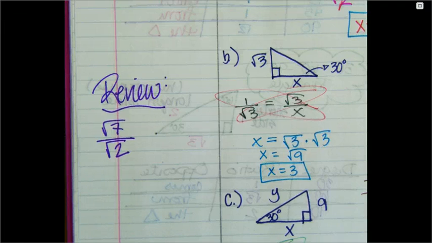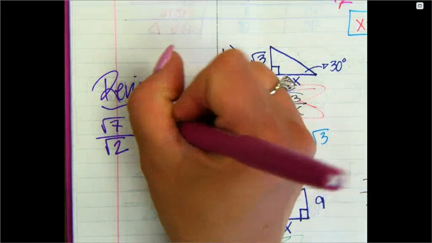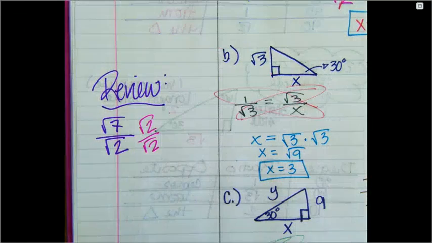Alright, if you have something like this, make a note. You cannot leave a radical in the denominator. We went over this a long time ago. You can't have a radical in the denominator. Since you can't have a radical in the denominator, you need to get rid of it. In order to get rid of it, gentlemen, you're going to multiply by the denominator.